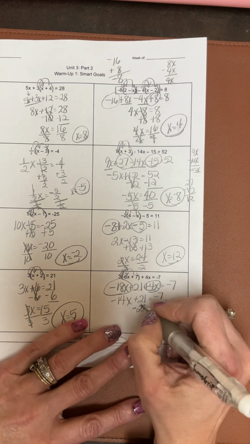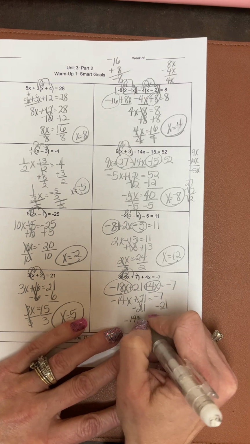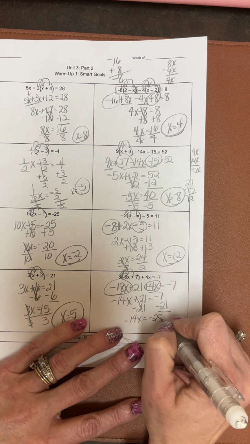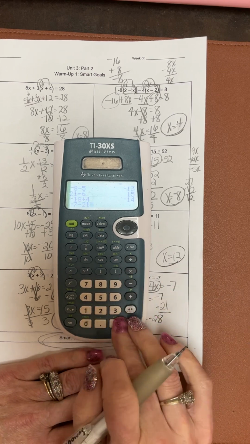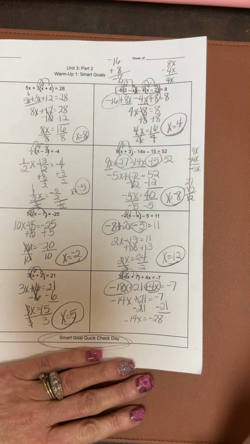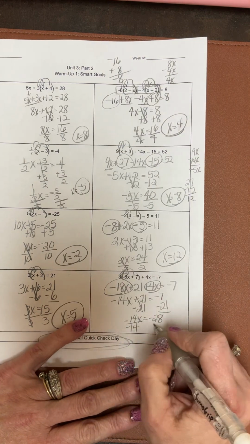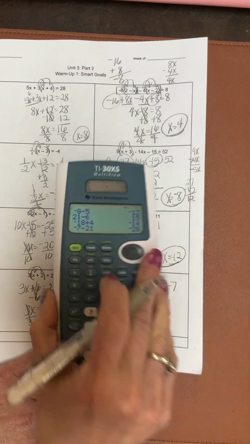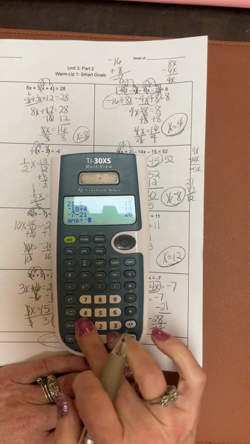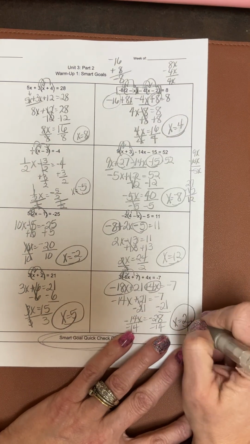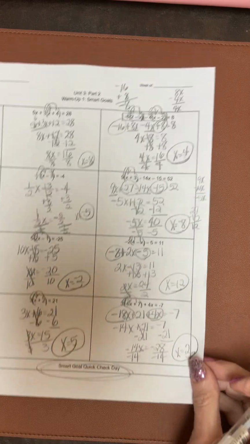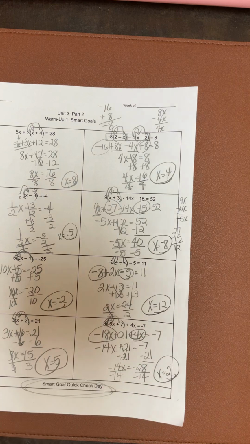We're going to subtract 21 from both sides. Negative 14x equals a negative 28. I know that because I'm going to put negative 7 minus 21, and I get a negative 28. Divide both sides by a negative 14. So I'm going to divide that negative 28 divided by negative 14, and I get a positive 2. So there they are. Your quick check will look very similar to this. So there's those. Now let's look at these.